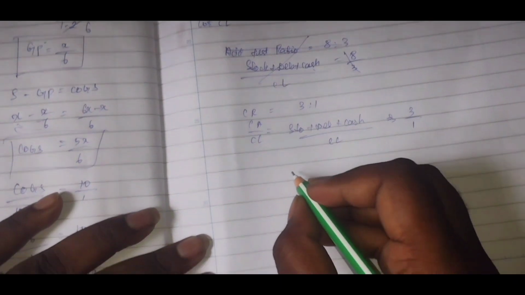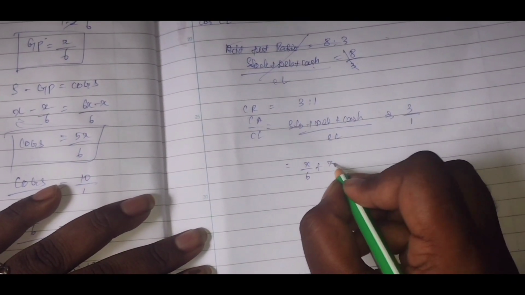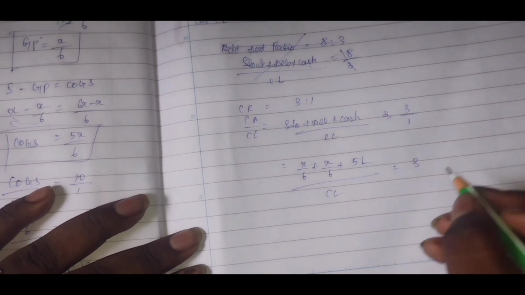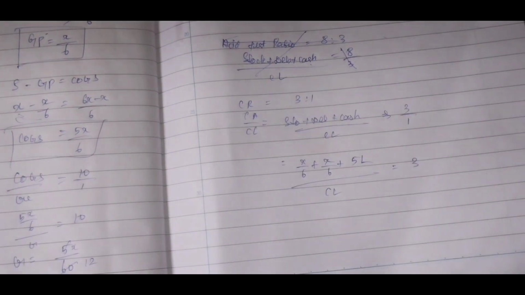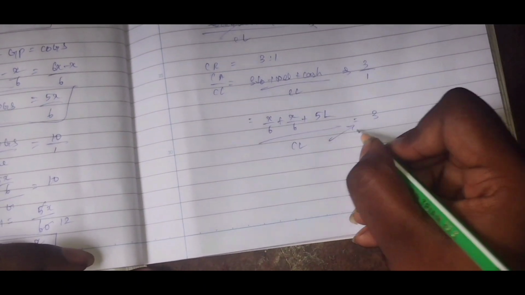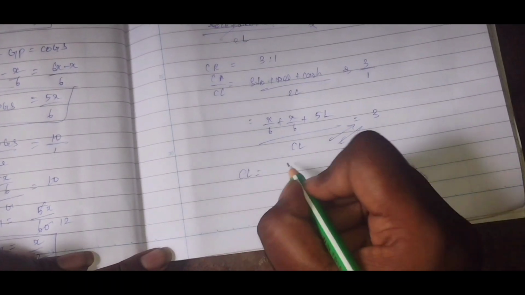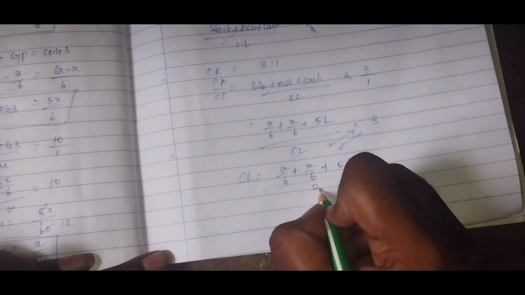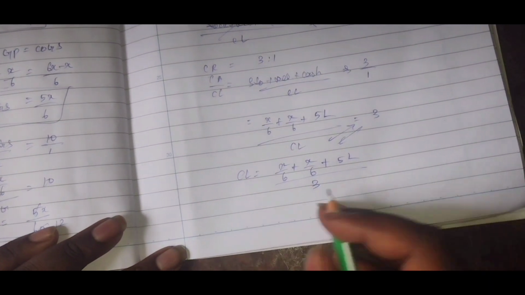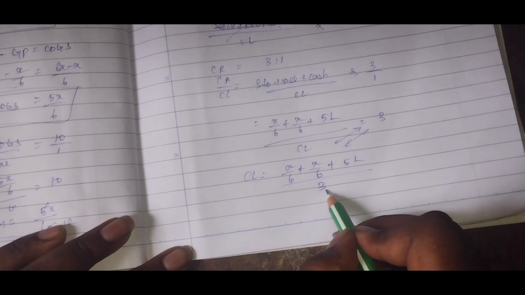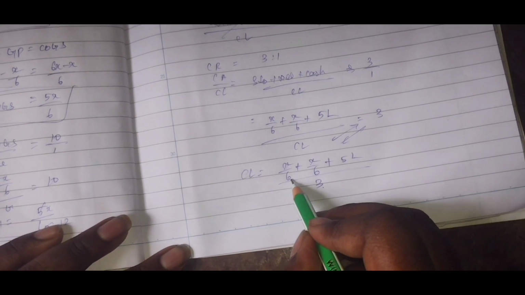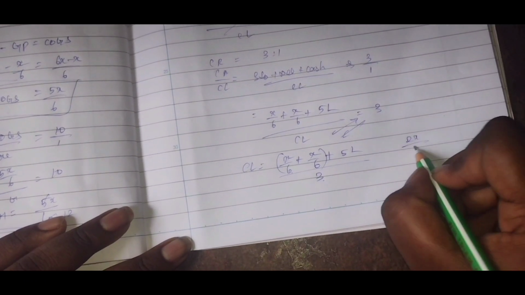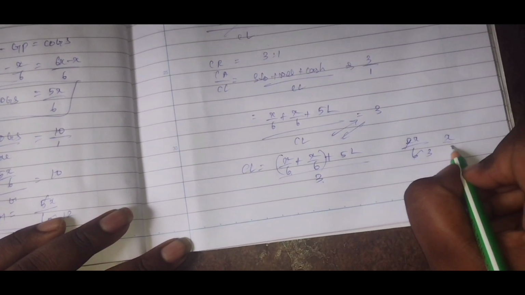We are substituting it: x by 6 plus x by 6 plus 5 lakh by current liability is equal to 3. So when we cross multiply this, current liability is equal to x by 6 plus x by 6 plus 5 lakh, by 3. First we just do these two: 2x by 6 is equal to x by 3.